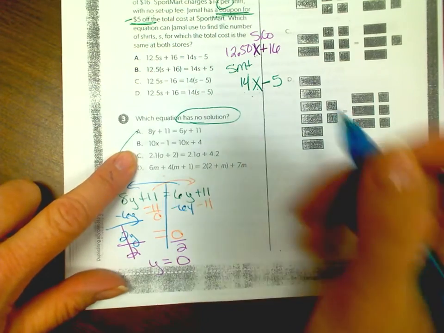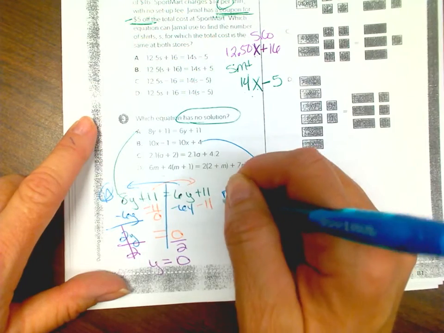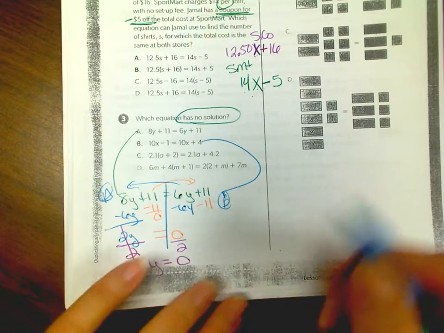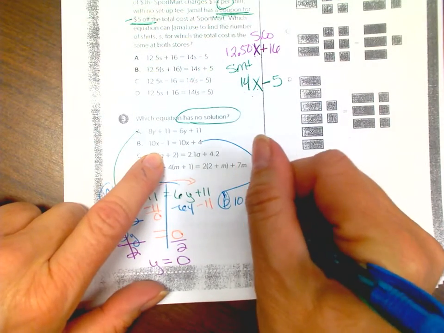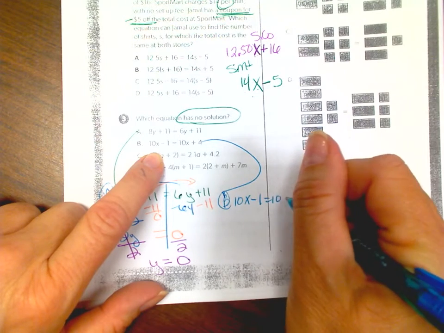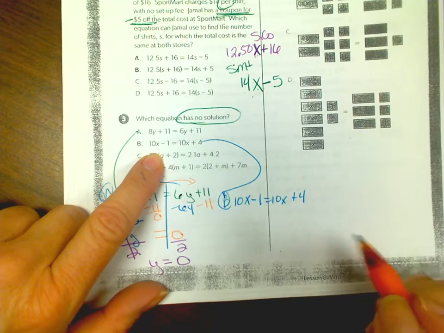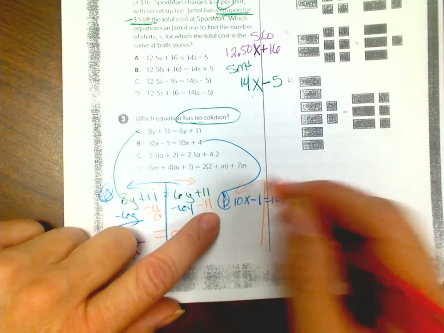Let's do B. That's A, B. If you need to do it on notebook paper, go ahead since we already started it anyway with number 1. We have 10x minus 1 equals 10x plus 4. I want to draw my line. I want to get my variables over here together.